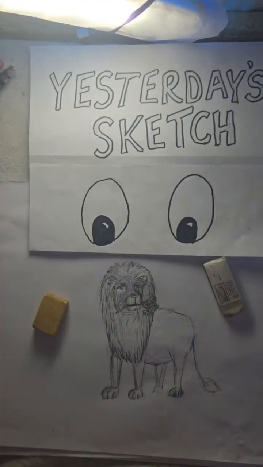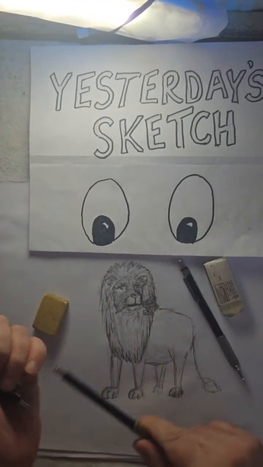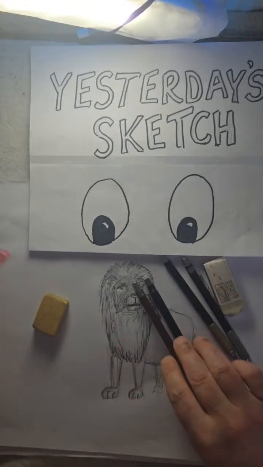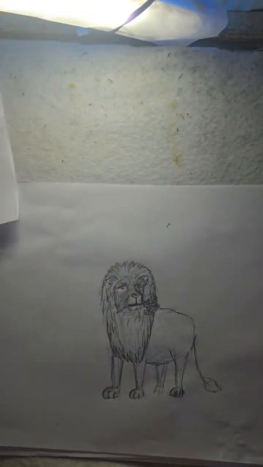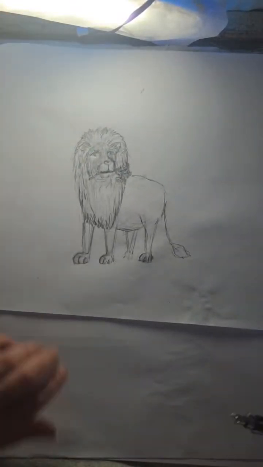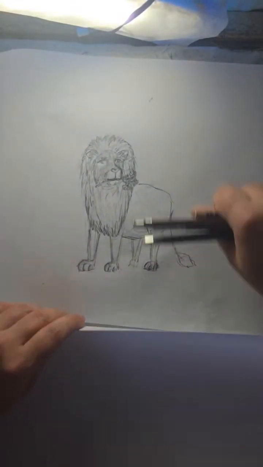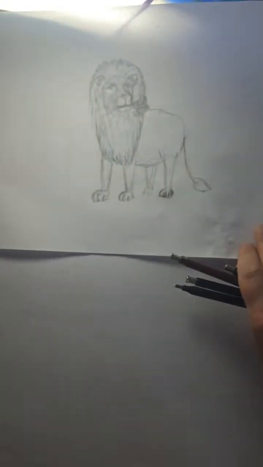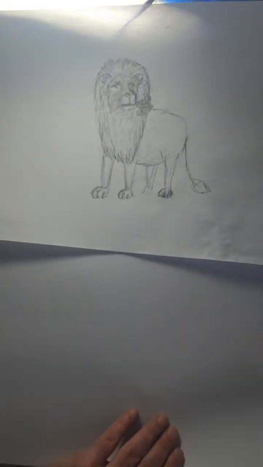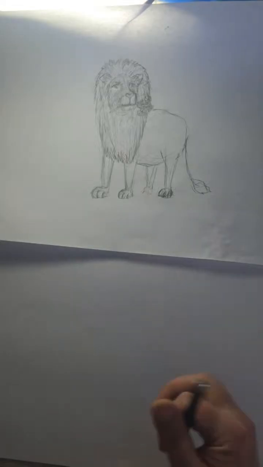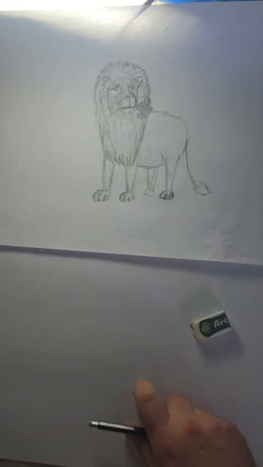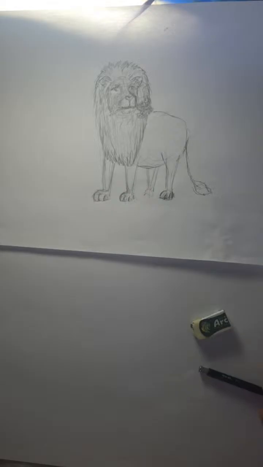Okay, got my supplies, got my coffee. I got rid of the bee in my life. So I have a phobia of bees. This is yesterday's sketch. I did not know it was a phobia until really recently, although I've been terrified of bees my whole life. I thought it was just, like a lot of people who have a spider phobia, a normal fear.